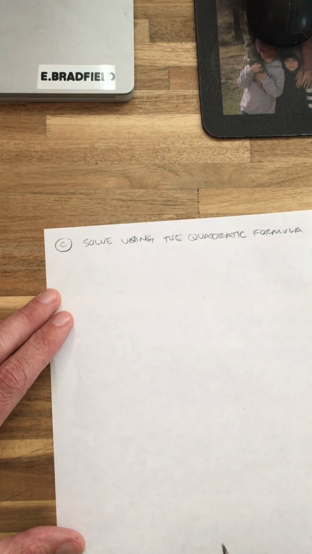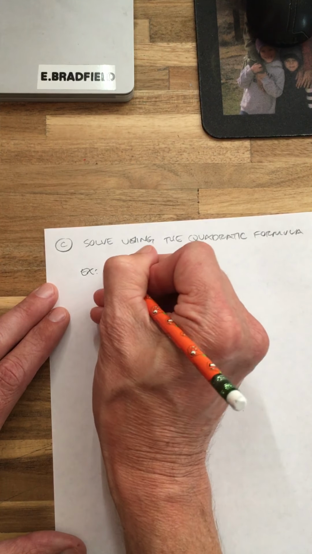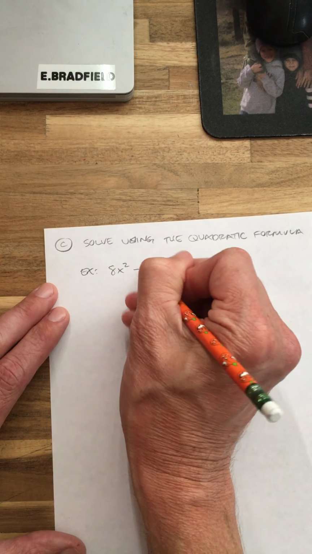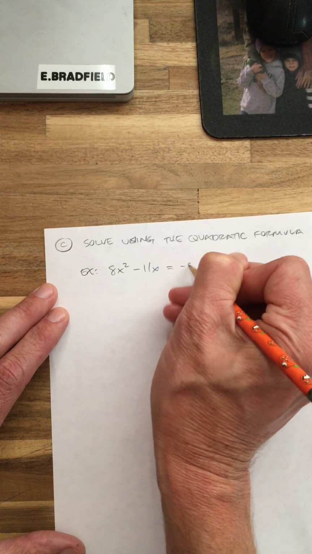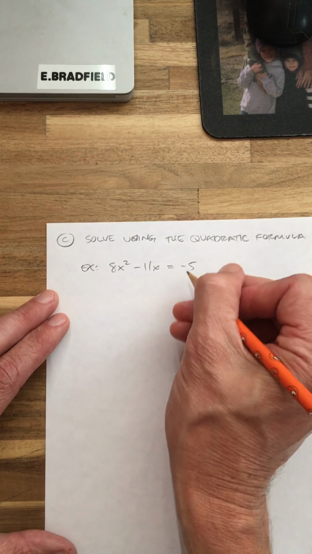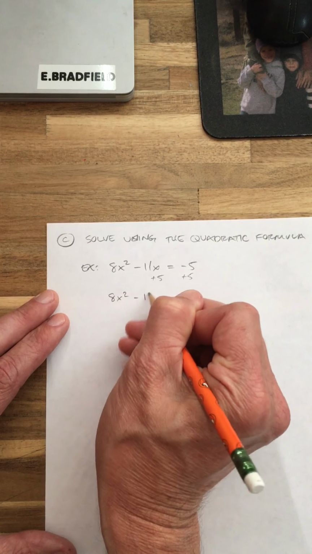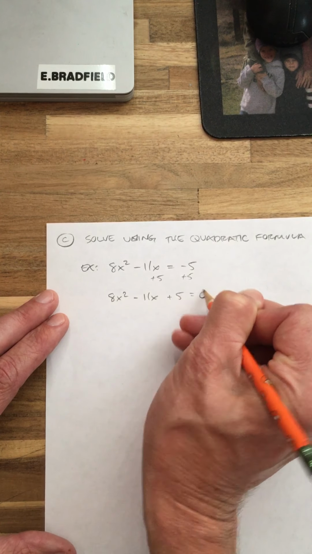That's the one you've been practicing a lot lately. So here's the example. It is 8x squared minus 11x equals negative 5. Okay, got to make it say equals 0, so add the 5 to the other side. Okay, so we get 8x squared minus 11x plus 5 equals 0.